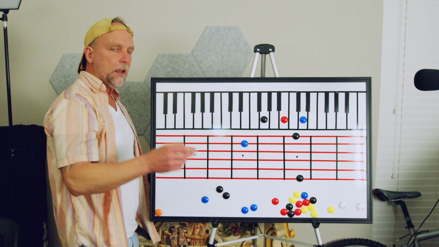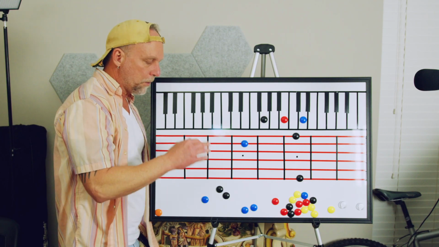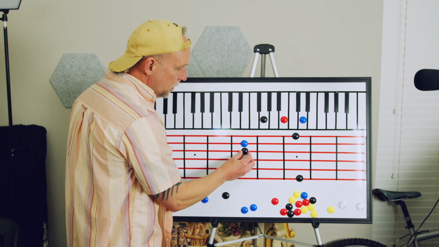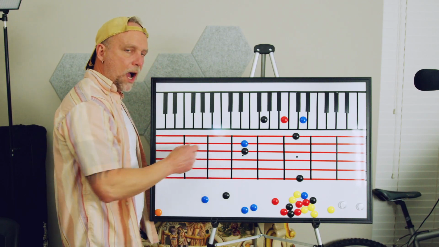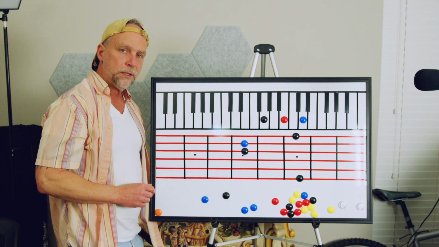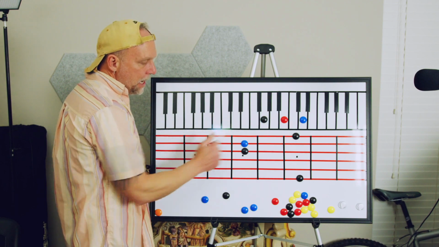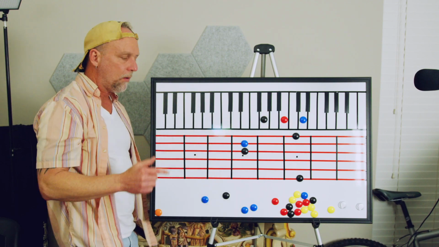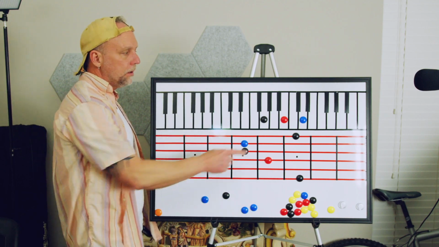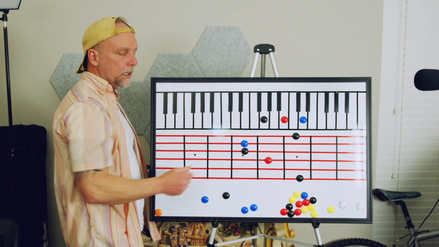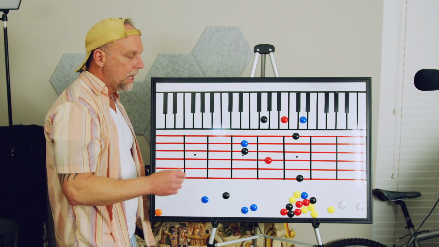So if we follow the major scale and we're making this chord, we know according to the major scale, that is our octave. So that is a root. And if we make the major scale all the way down and we keep counting out our positions, that is a third. That is a B. And then we keep going.